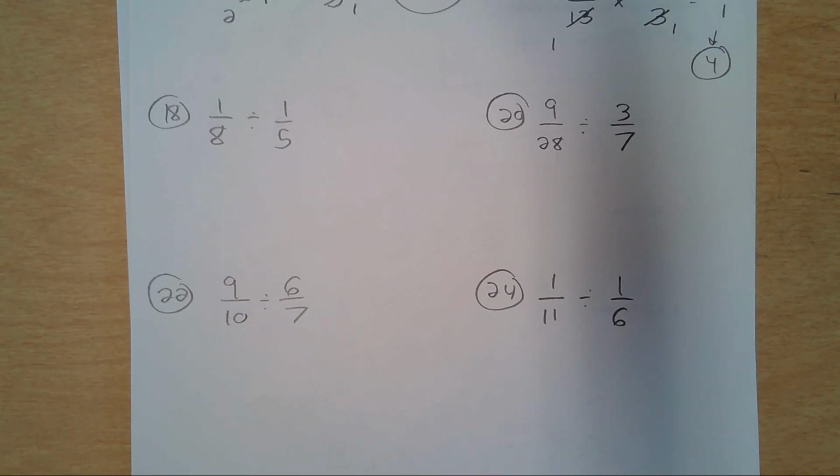Do we simplify? Yeah. Right. Yeah. 22. That's the one. 3, 4, 5, 6. Okay.